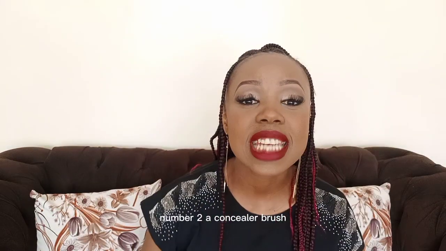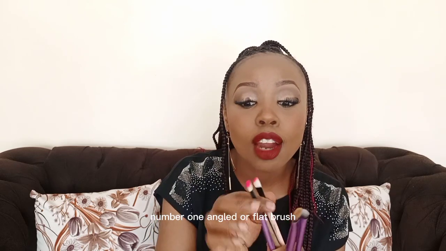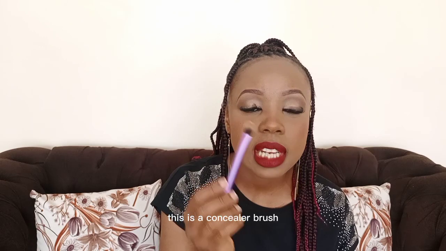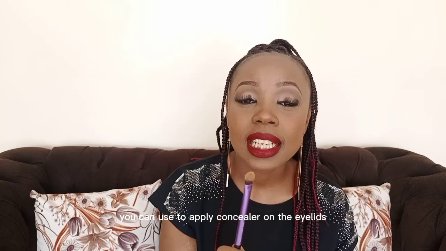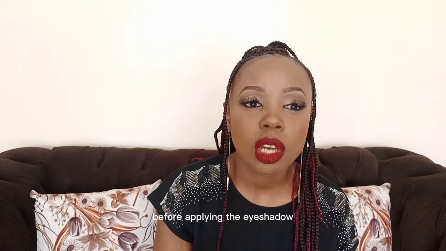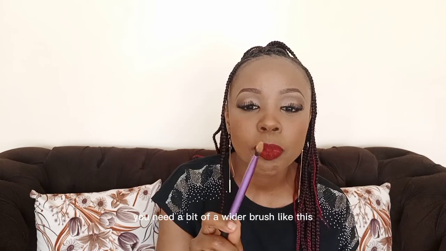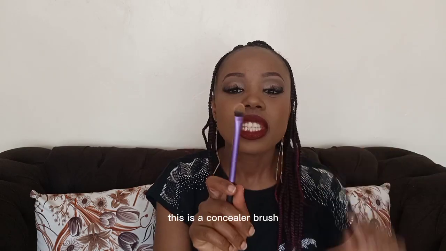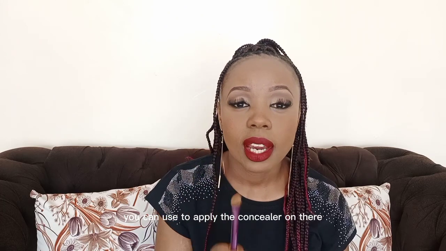Number two, a concealer brush. You can just ask around if you're going to buy these brushes. Number one, angled or flat brush, then a concealer brush. This is a concealer brush. You can use it to apply concealer on the eyelids before applying the eyeshadow. Now, you're using the concealer as a base. So when applying this, you'll need a bit of a wider brush like this. I hope you can see. This is a concealer brush. You can use it to apply the concealer on the eyelid.